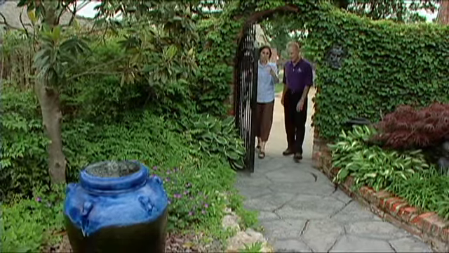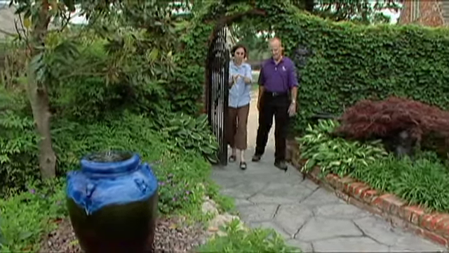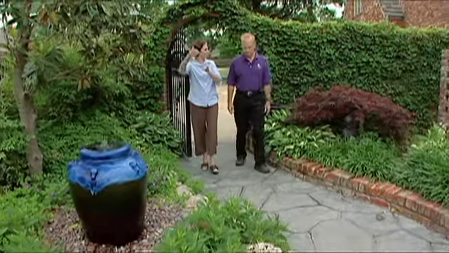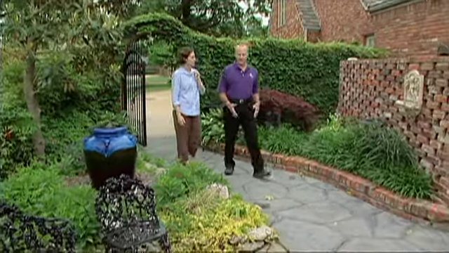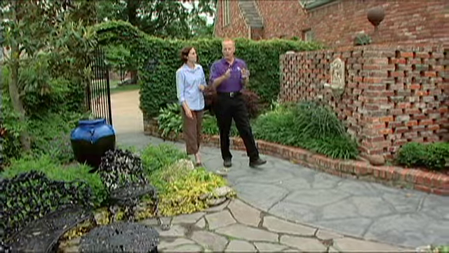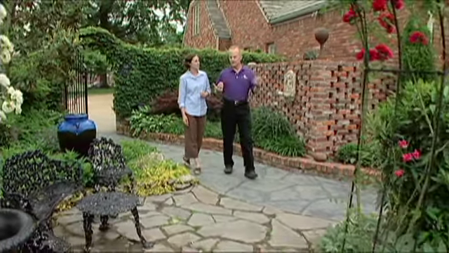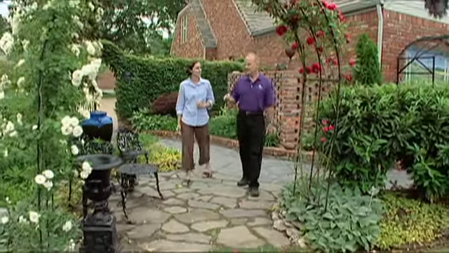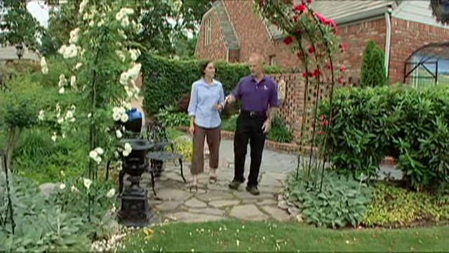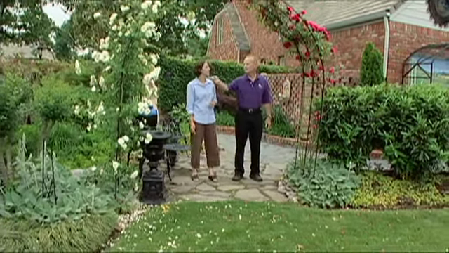Absolutely, and I think a lot of people will think of having one focal point, but here we have several in different spaces, and it really seems to work very well. You can do it either way. Sometimes it's really nice to have one major focal point, but then again you can have several, as long as you don't overdo it.